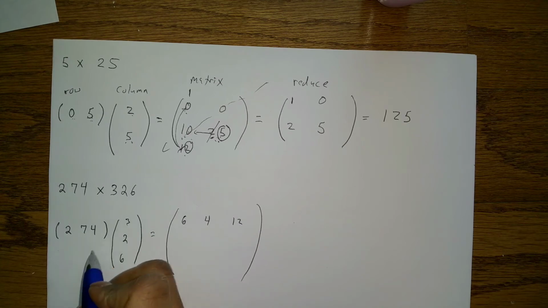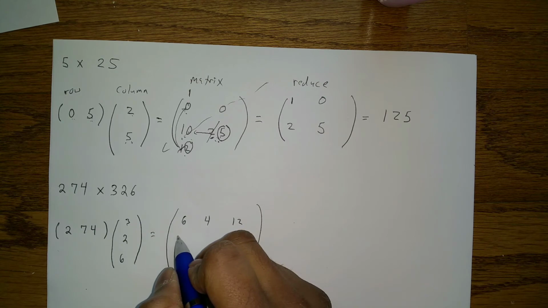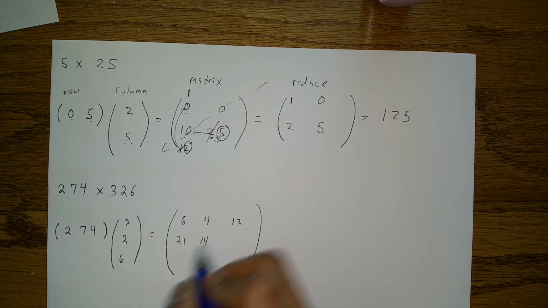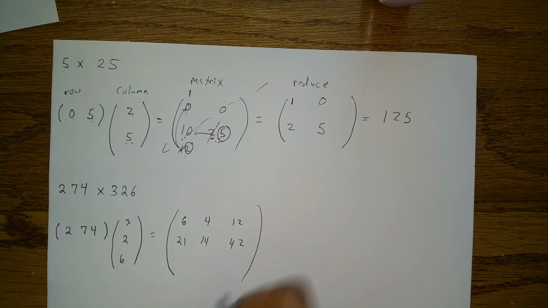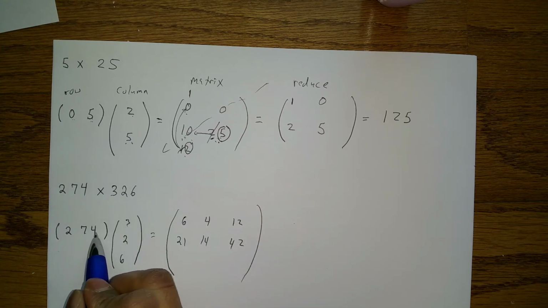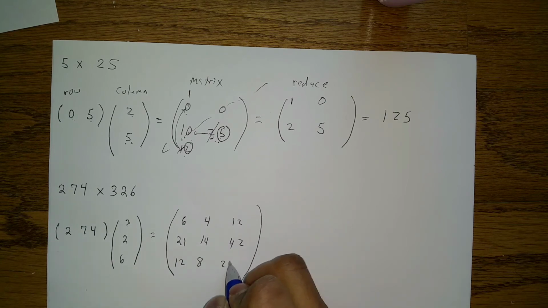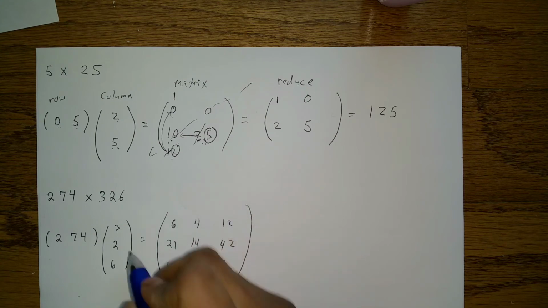Then I start building a second row. 7 times 3 is 21. 7 times 2 is 14. 7 times 6 is 42. Then I do the third row. 4 times 3 is 12. 4 times 2 is 8. 4 times 6 is 24. All right, that's the building part.